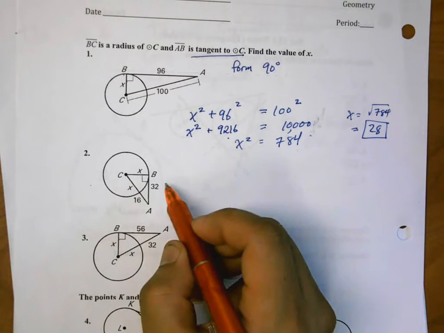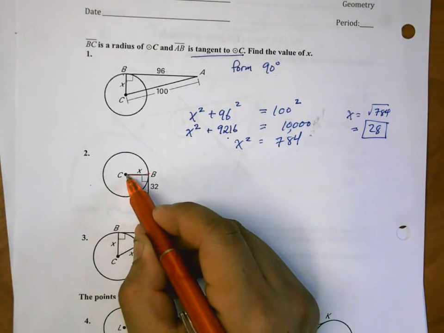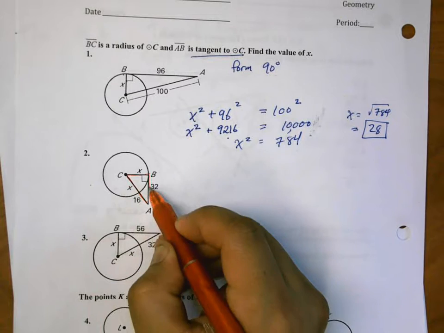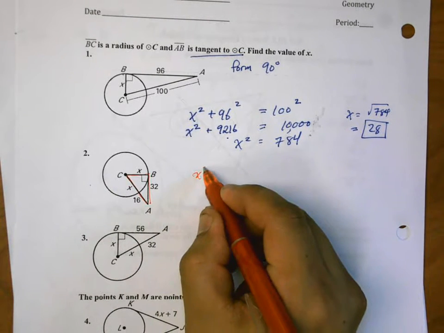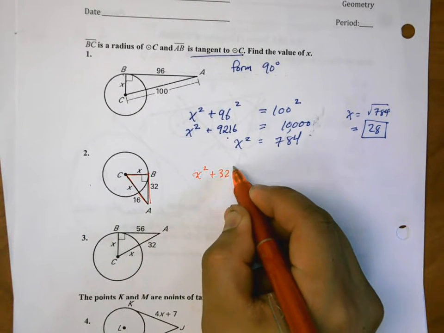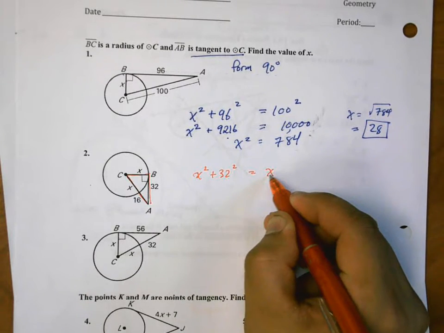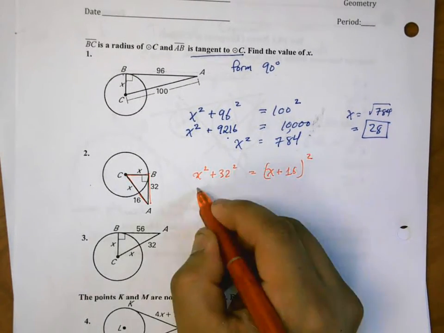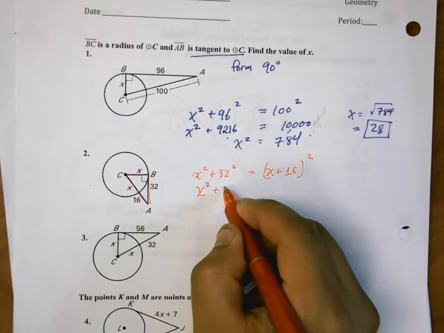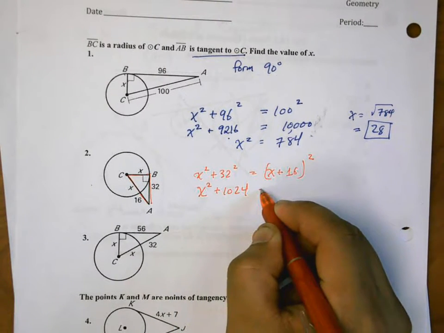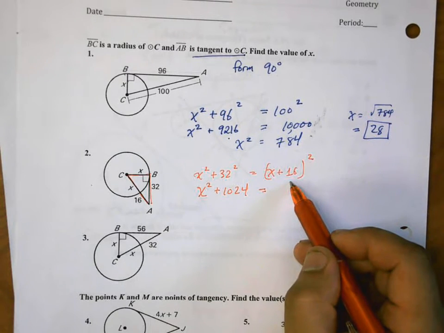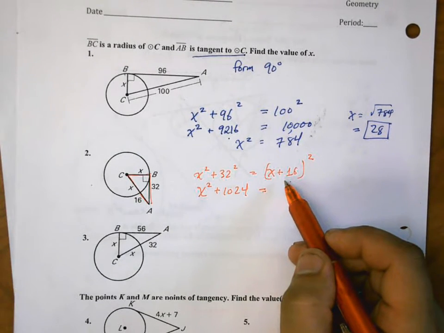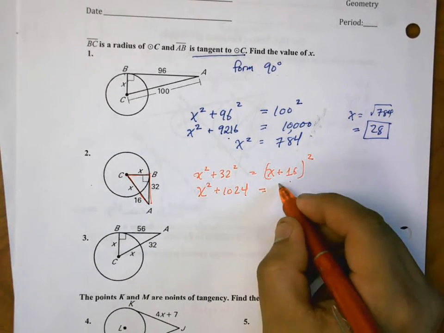This one's slightly different because the triangle has x, and this length here is x plus 16. So you have x squared plus 32 squared is equal to x plus 16, quantity squared. Okay. So this is x squared plus 1024, and this is absolutely not x squared plus 16 squared.